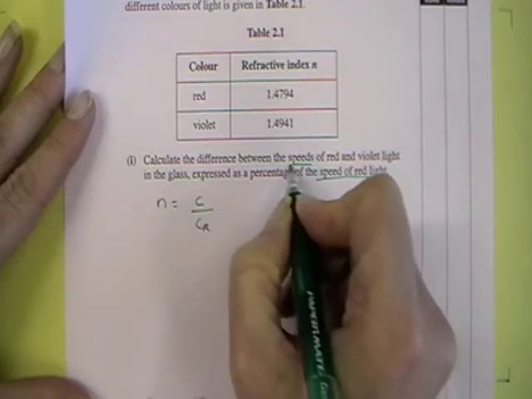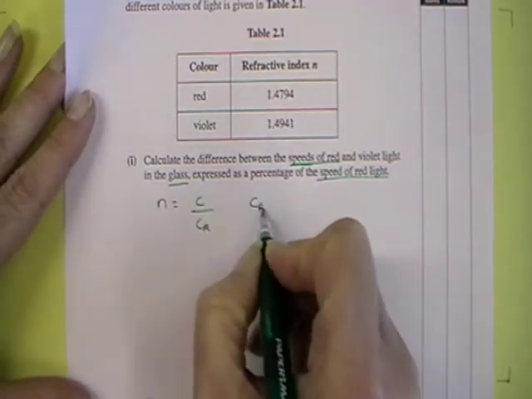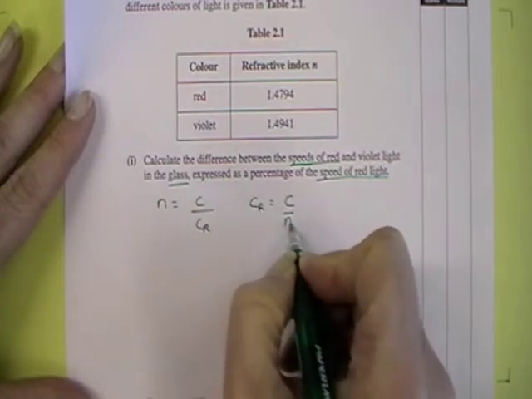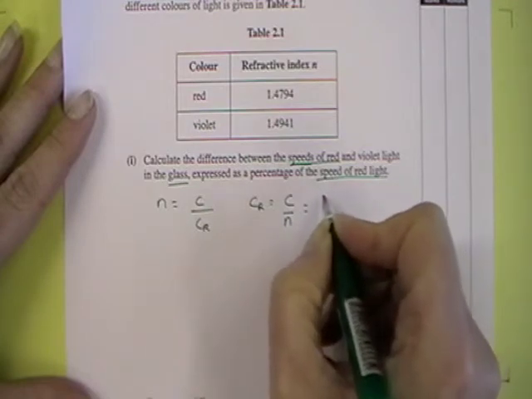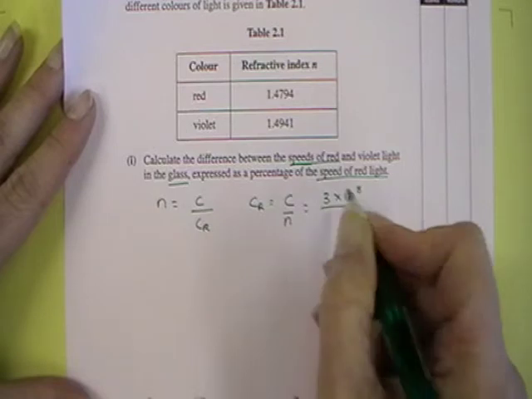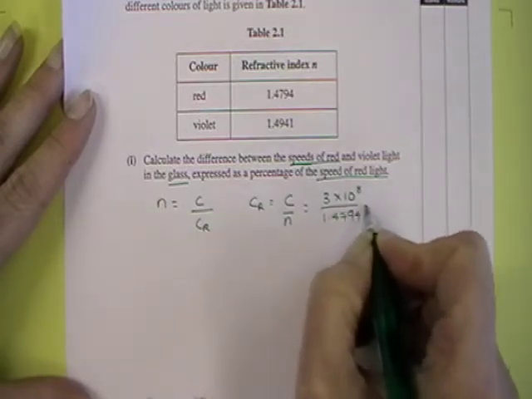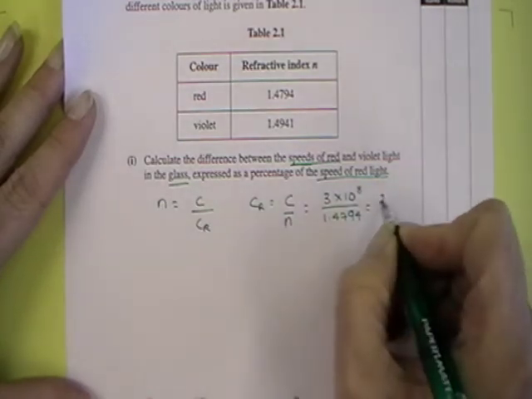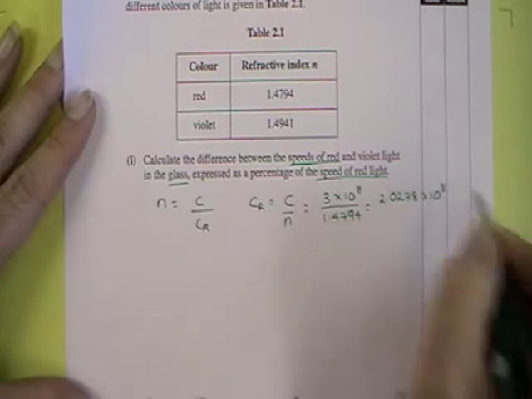And we want to find the speed of the red light in glass, so we'll rearrange the equation. CR equals C over N. The speed of any type of light in air is 3 × 10^8, divided by the refractive index for red. And when you work that out, you get 2.0278 × 10^8.